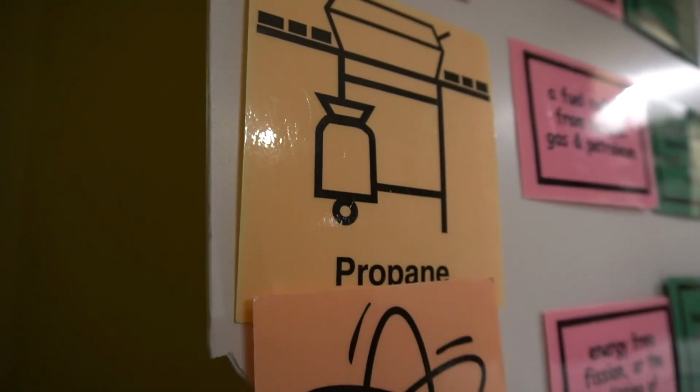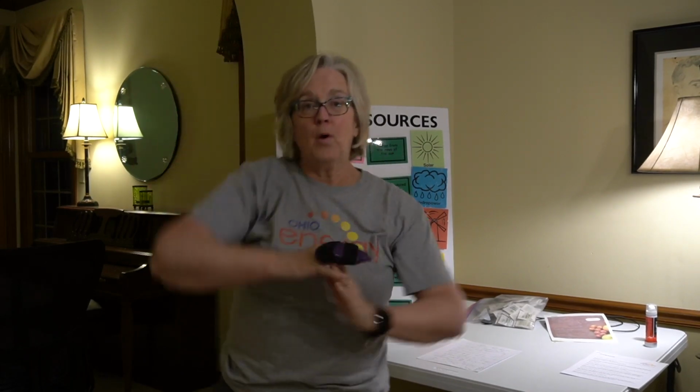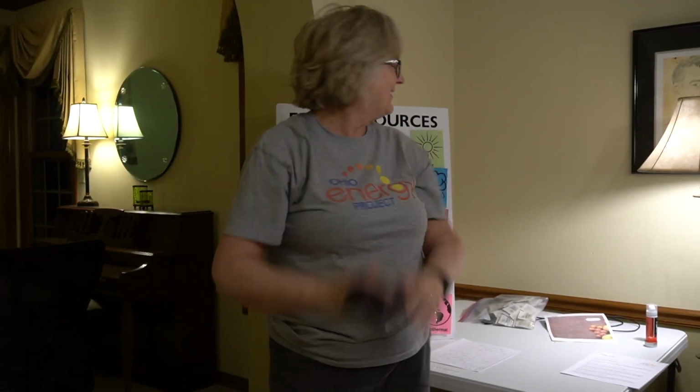Propane, remember from your gas grill. If you live out in the country, sometimes you'll see a great big tank out behind a house, and that's because a lot of people use propane to heat their homes in the wintertime. So propane is a gas. That's why you see it in that big tank. So we have to compress, compress, compress. Propane. Compress, compress, compress. Propane.